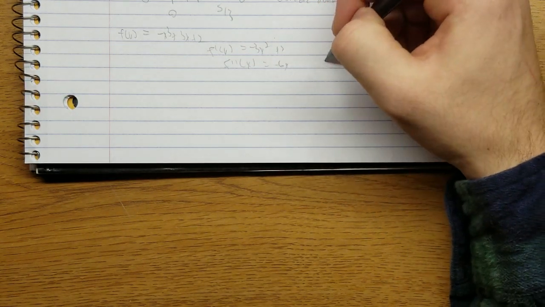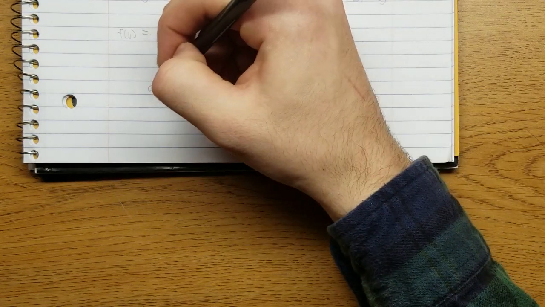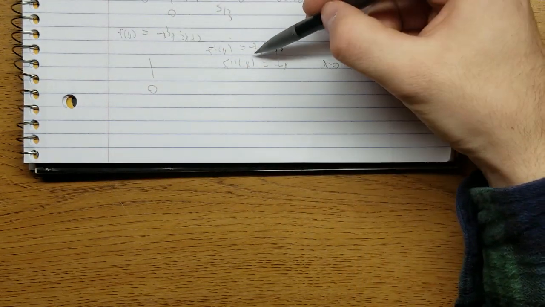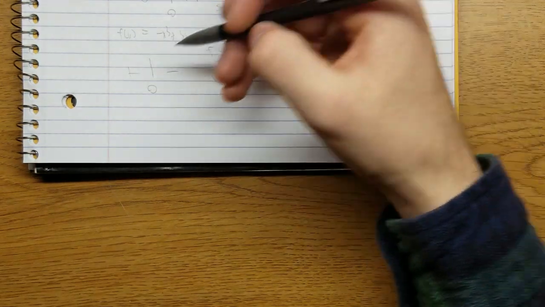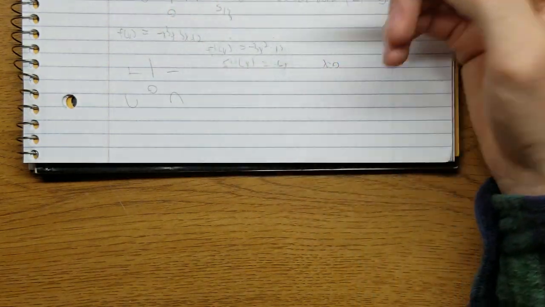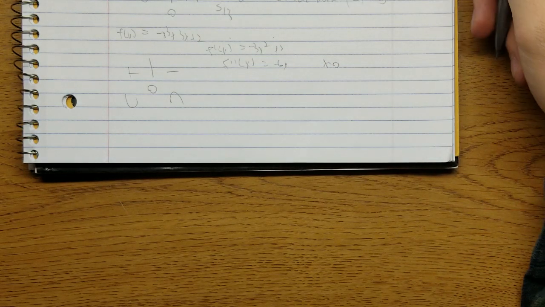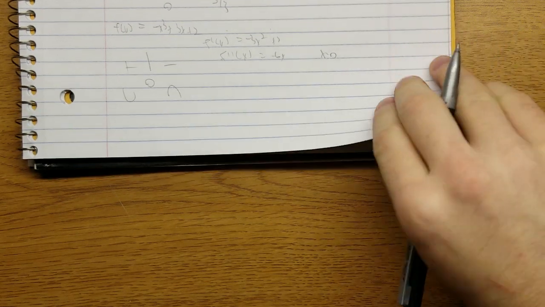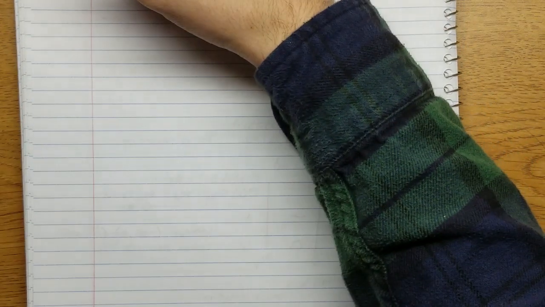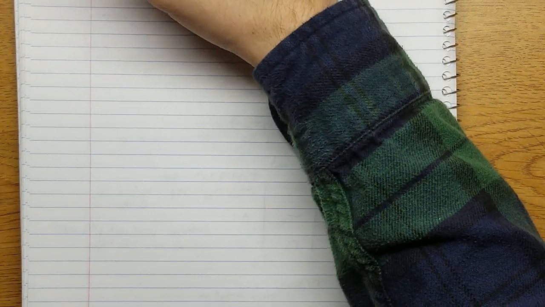So we know our critical value is x equals 0, and we'll evaluate. Negative 1 would be a positive, and 1 would be a negative value: concave up, concave down, and then you know the intervals. Using this information, we can also evaluate the inflection points. So the inflection points.